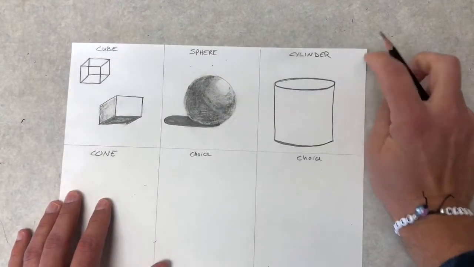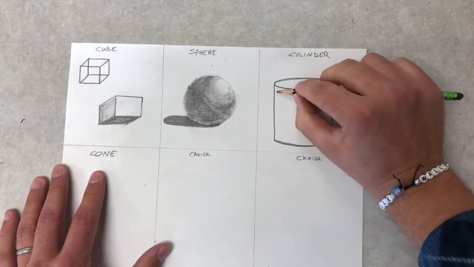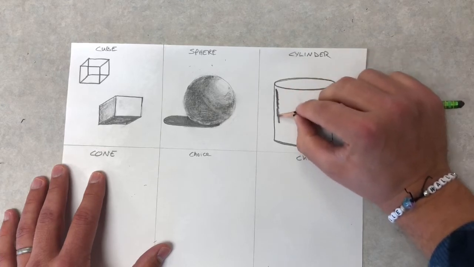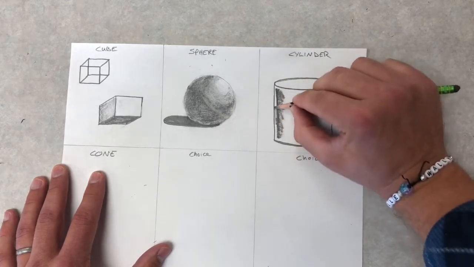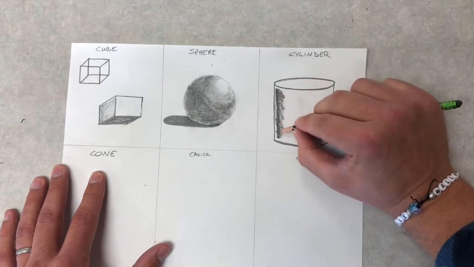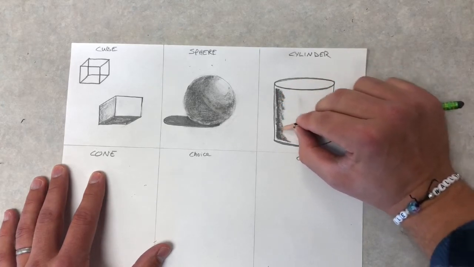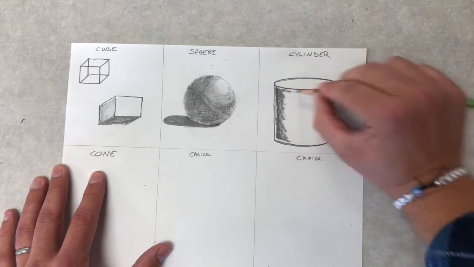We're going to pretend our light source is up here again. So this is going to be lightest. On this side over here, it's going to be pretty dark. And one thing I like to do is actually leave a small little sliver of light on that far side of the can. Just makes it look a little bit more three-dimensional here.